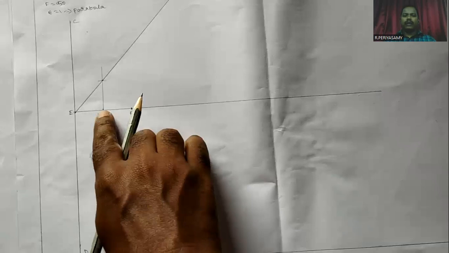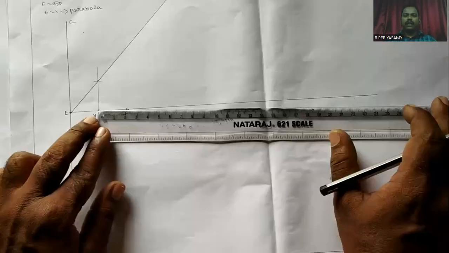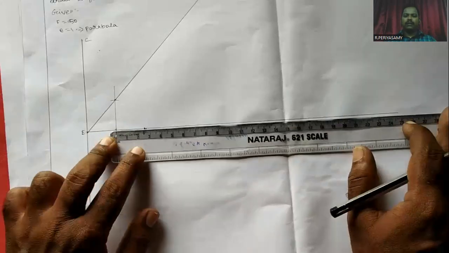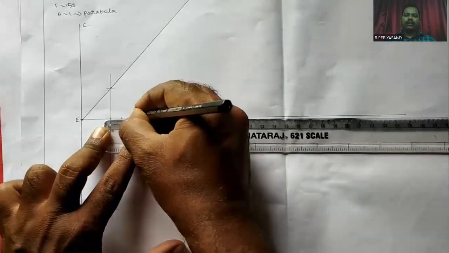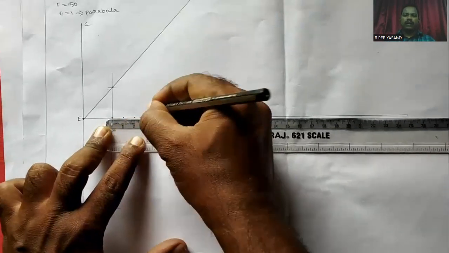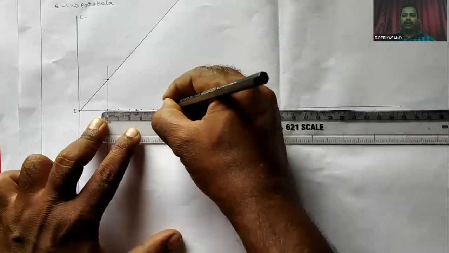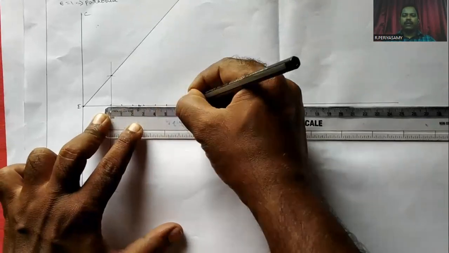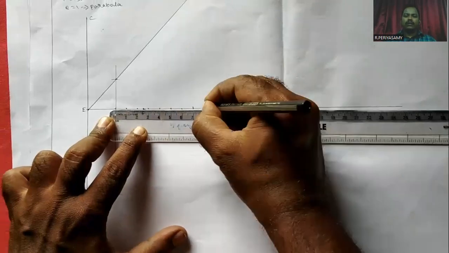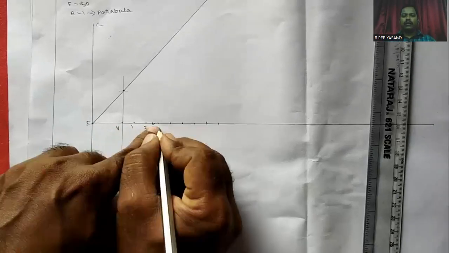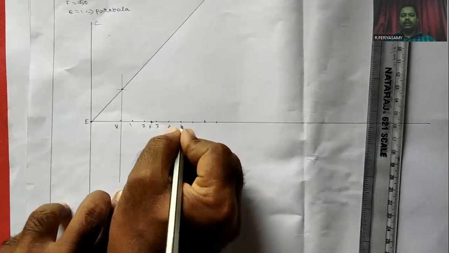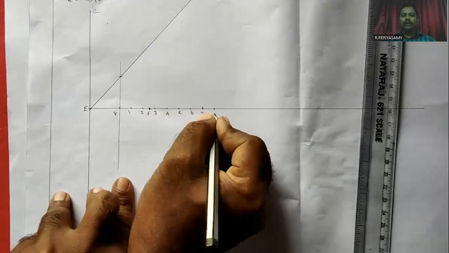Next, we divide the axis into 8 equal parts at a distance of 10 mm. From the vertex onwards, we mark 8 points at 10 mm distance each. We name those points 1, 2, 3, 4, 5, 6, 7, 8.